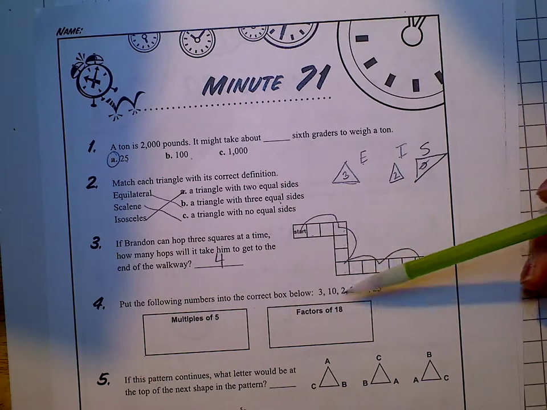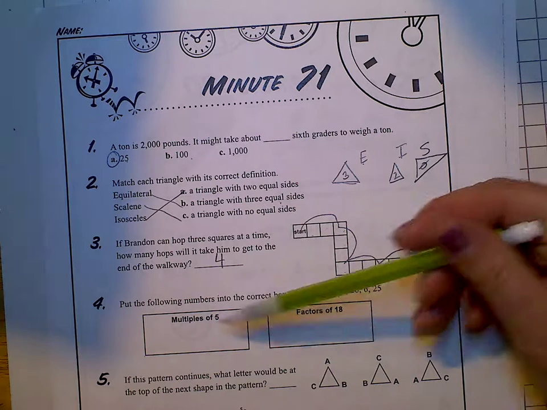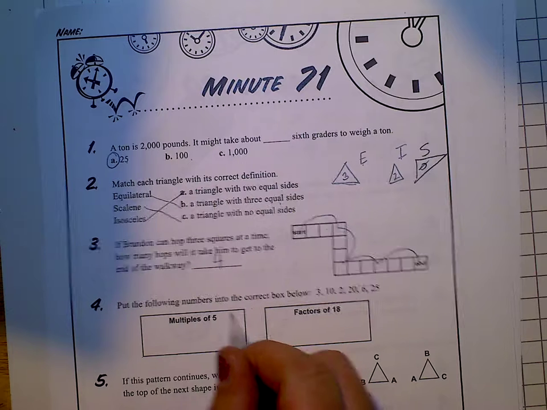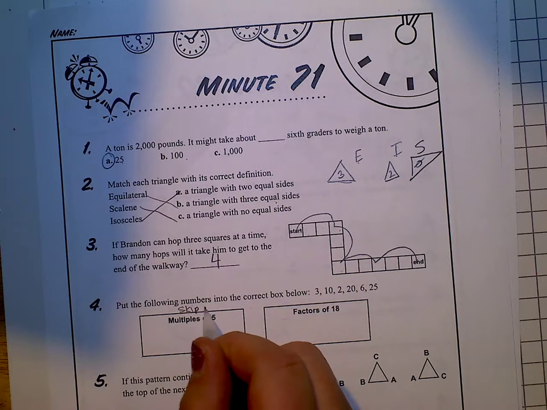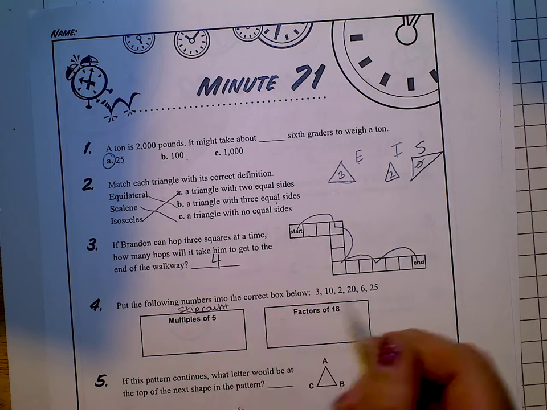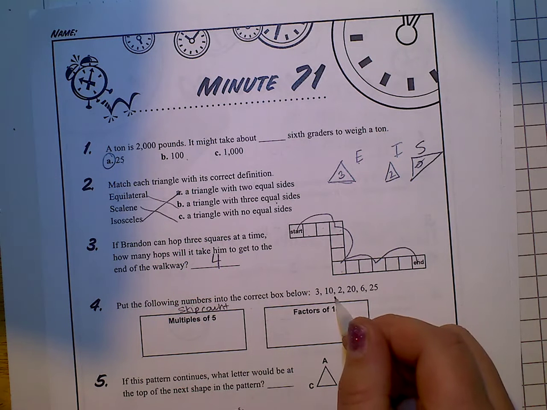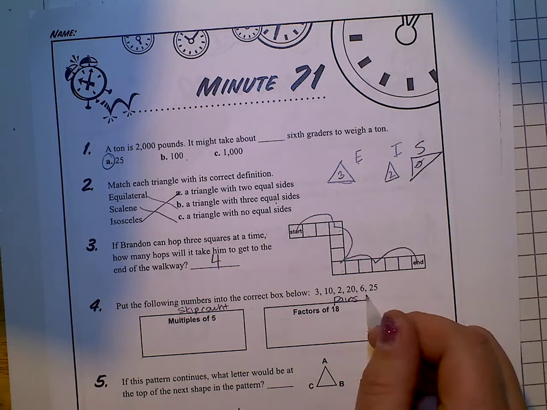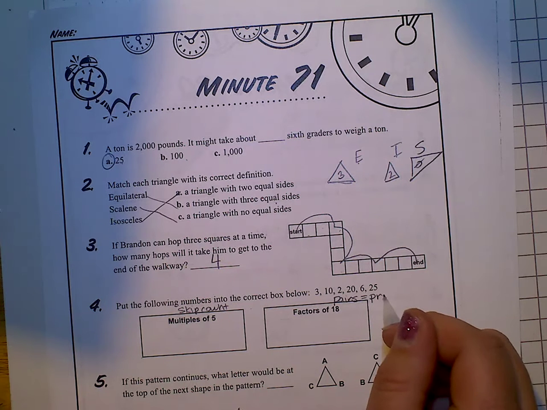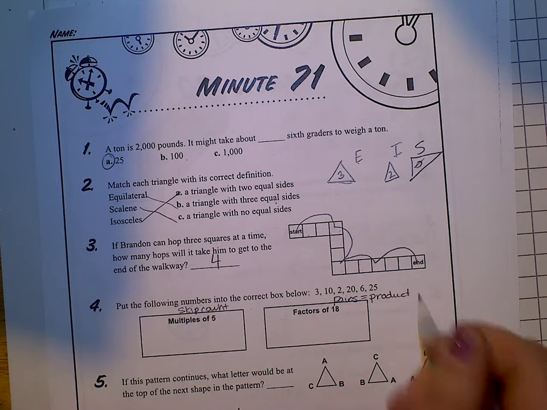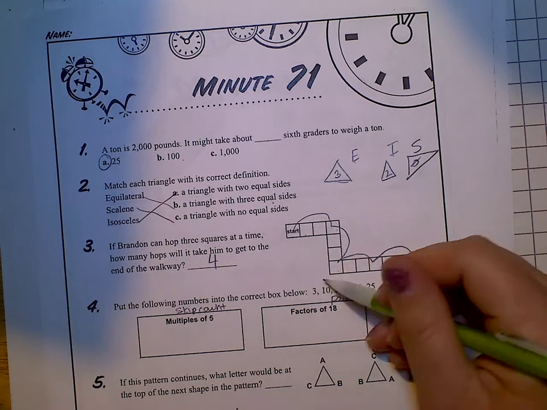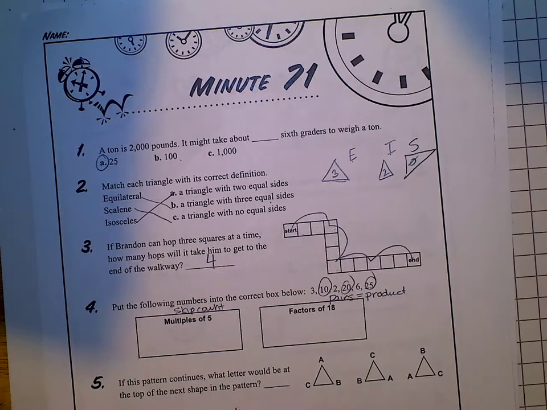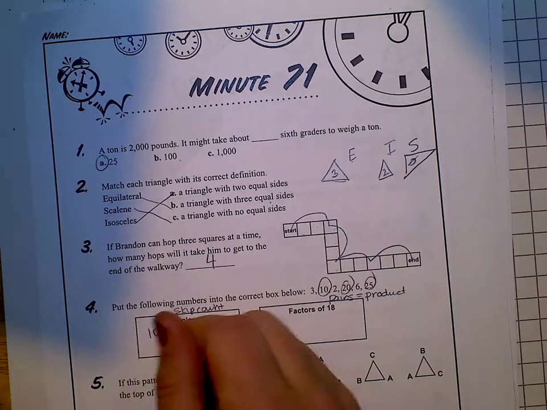Put the following numbers into the correct boxes below: multiples of 5, factors of 18. Multiples are numbers that you skip count. And factors are pairs that make up a number, pairs that equal a product. Okay, so 5, 10, 15, 20, 25. So 10, 20, and 25.